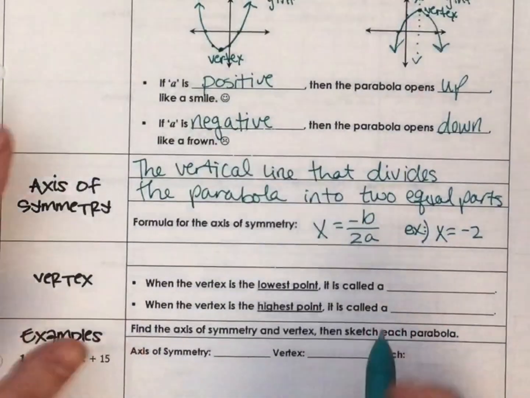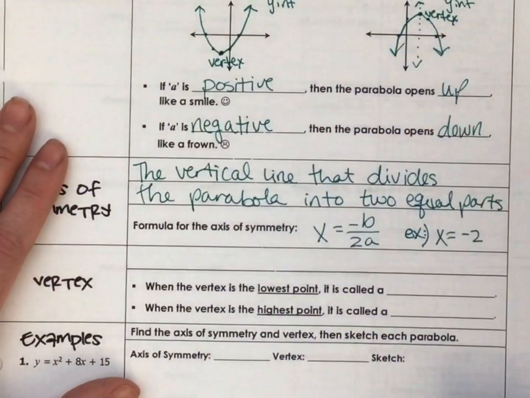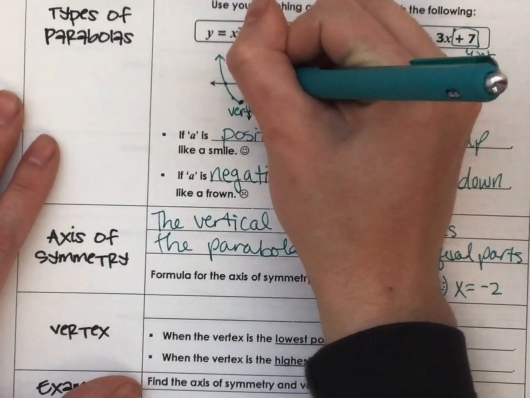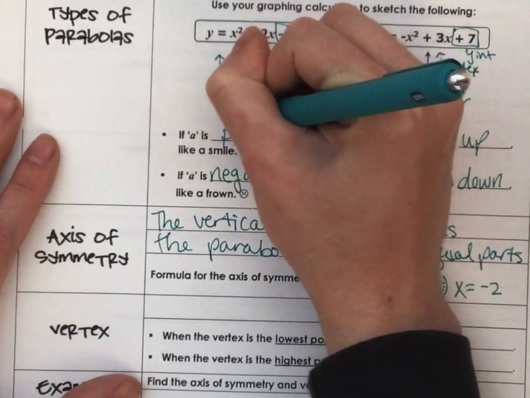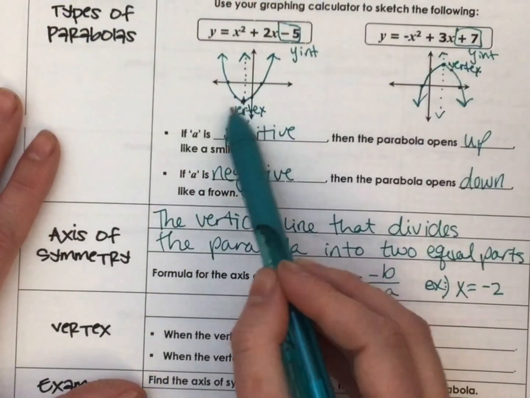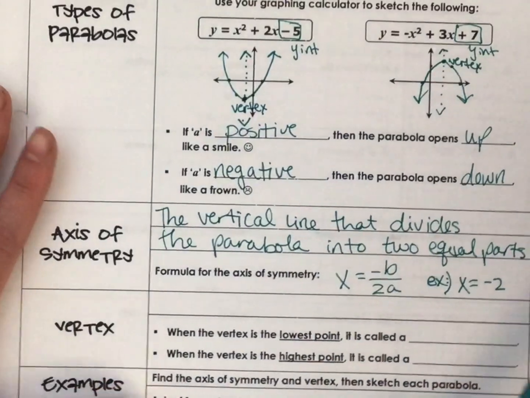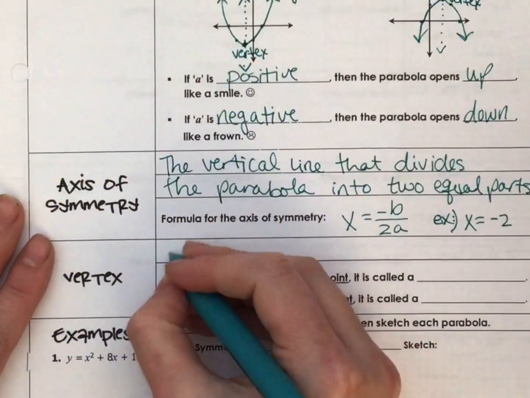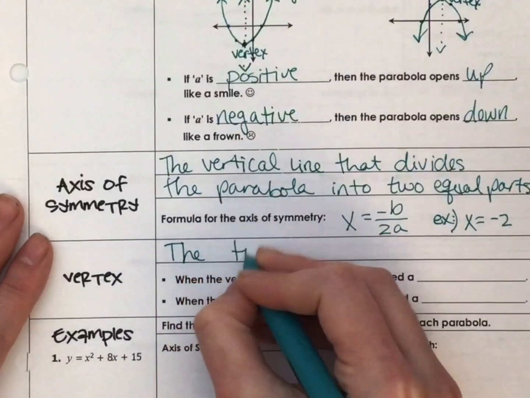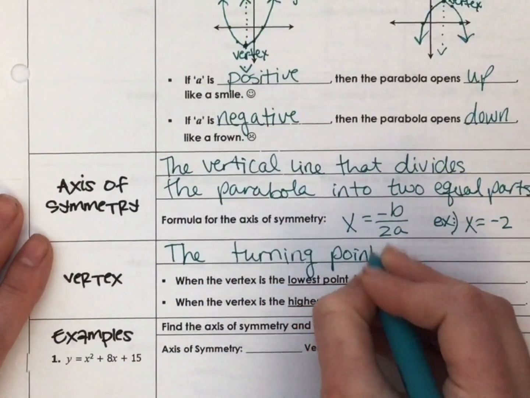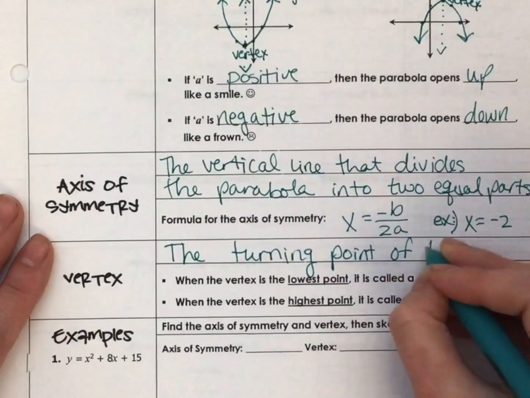So we have our equal parts in terms of the graph here that we have, imaginary up and down, right through this middle point that I've labeled as the vertex. We call that the vertex because the vertex is defined as the turning point of the parabola.